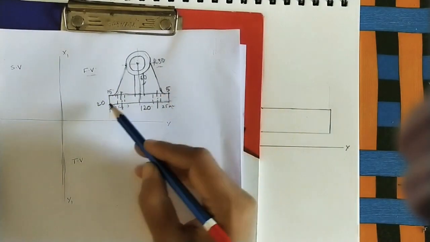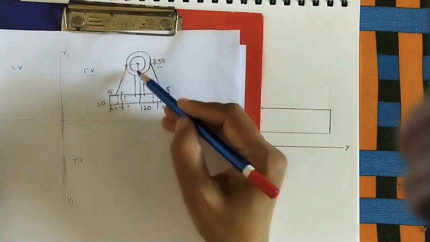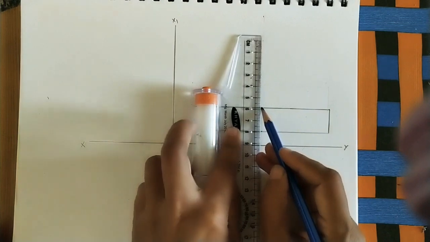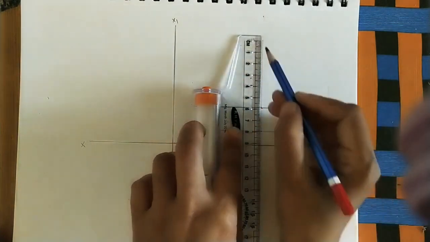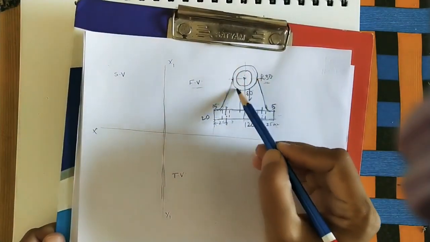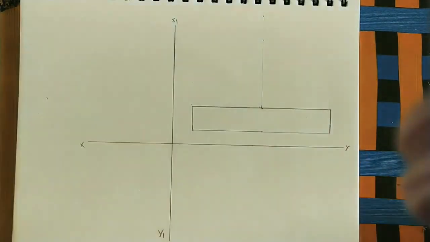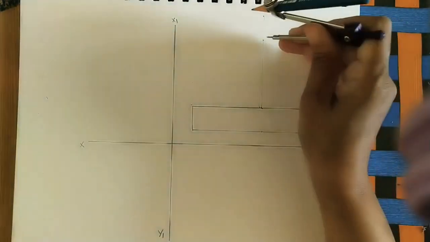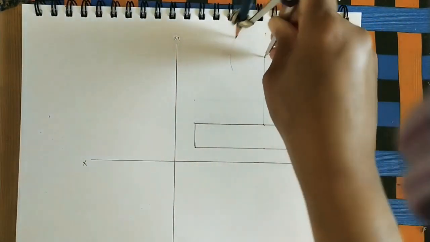After getting this block, from the middle point take 60 mm here. I have marked a middle point here. So from this point it is 60 mm. Draw one thin line, mark the center here. After getting the center, draw one bigger circle. Radius is 30 mm, take the radius as 3 cm. With this point as center, draw one circle.